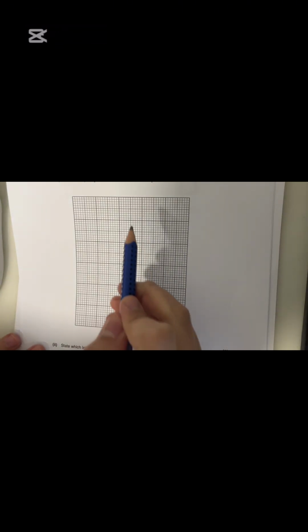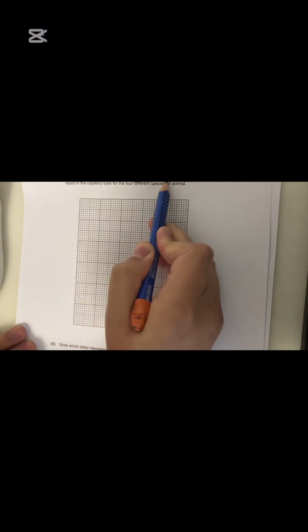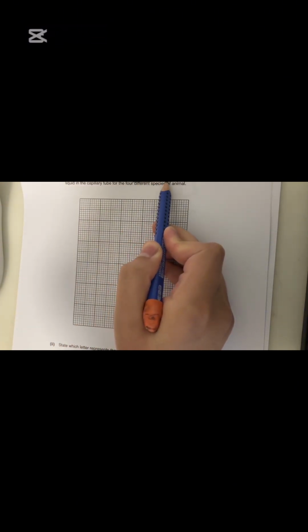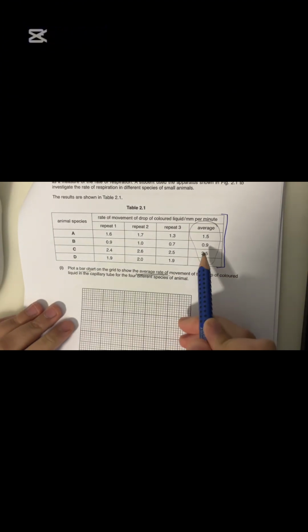Now, this is the graph given. Right here, it says a bar graph. So it's a bar chart to show the average rate. What we're going to do is take the average, and after taking the average, we must know that this is the dependent variable.